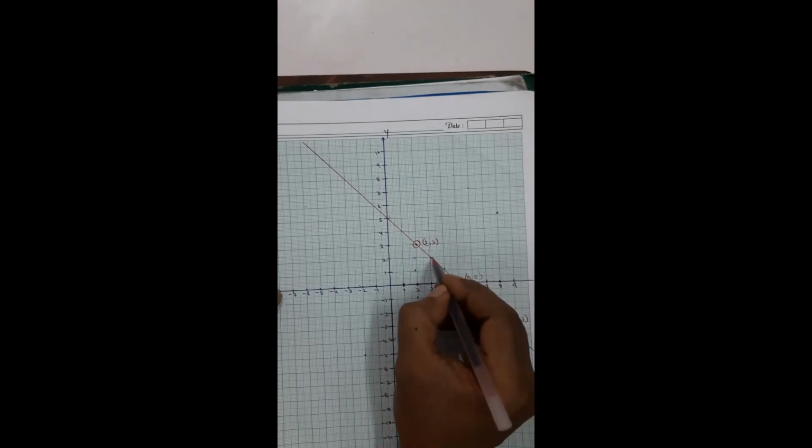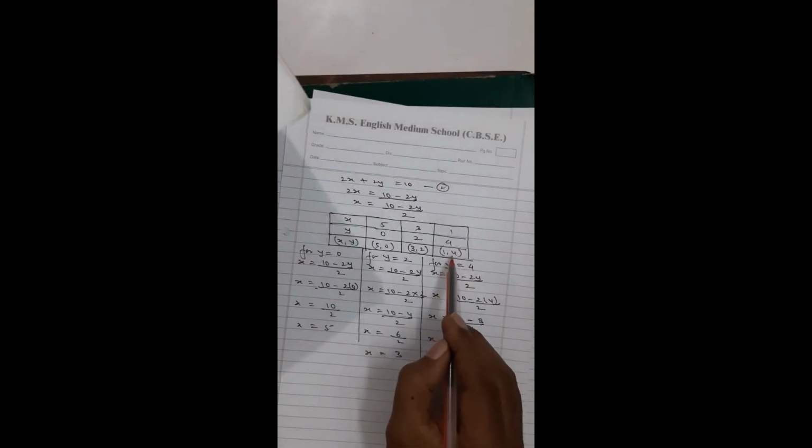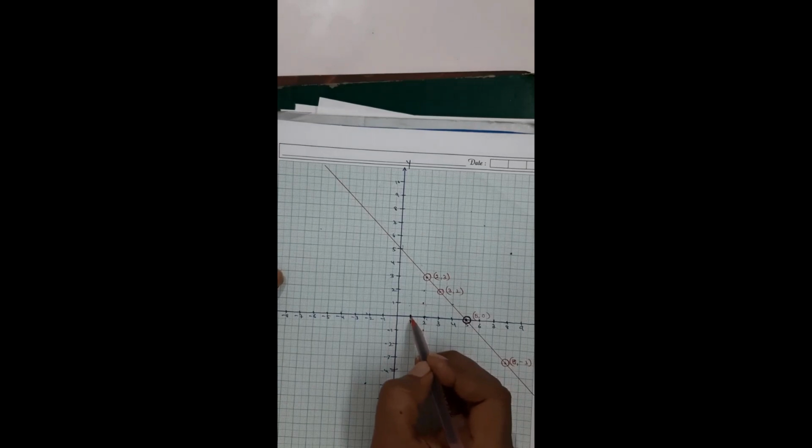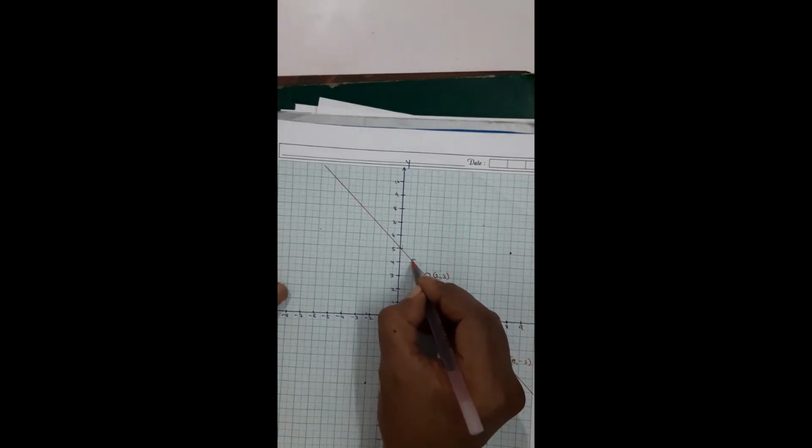See, 3 comma 2, and then we have got 1 comma 4. Basically they are overlapping lines. Fine. So likewise we see that they are going through the same thing. So now let us proceed with the exercise.